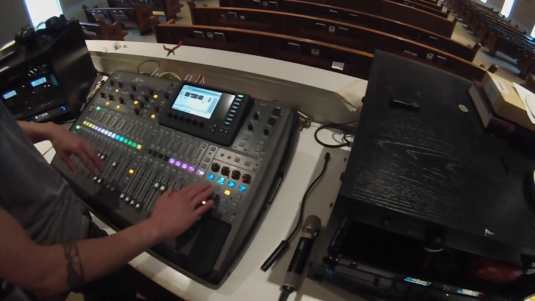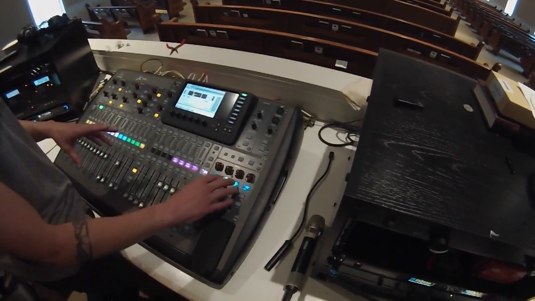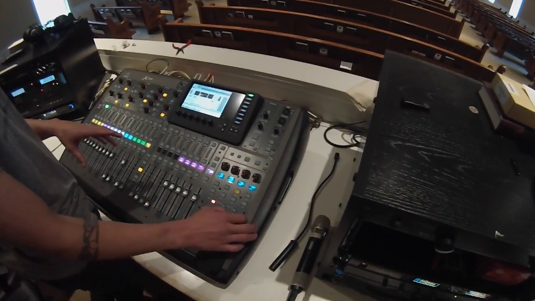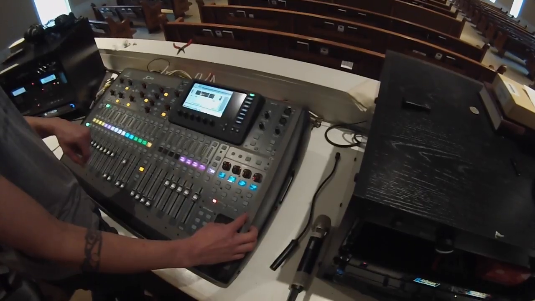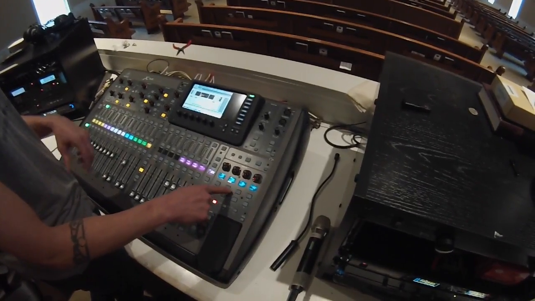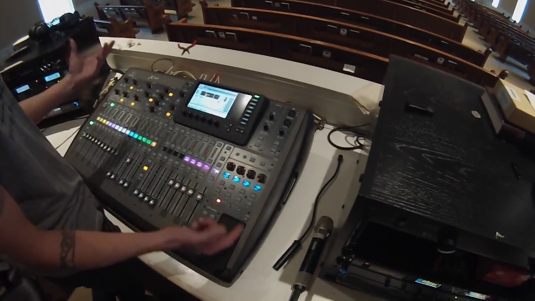This is your effects section, and it's an assignable section, but right now it's assigned to effects parameters. The only part of this you'll need to pay attention to is the tap tempo for the delay. So if someone's singing and you have a delay on their voice, you can tap it in at the tempo of the song.